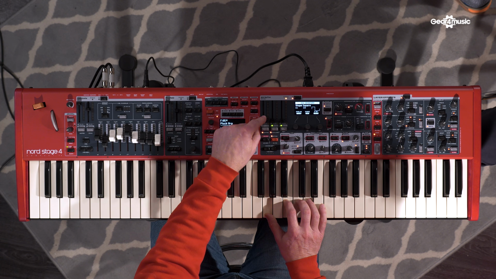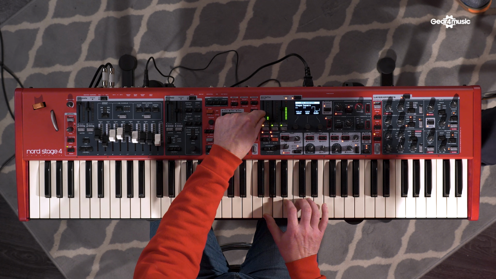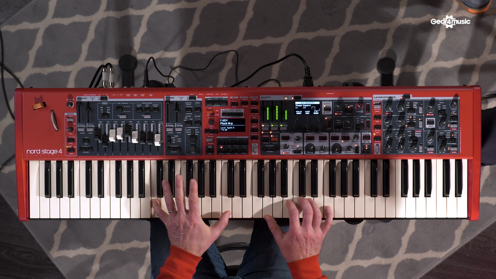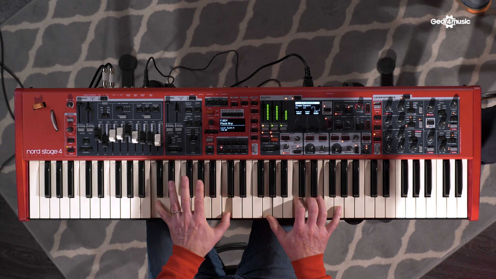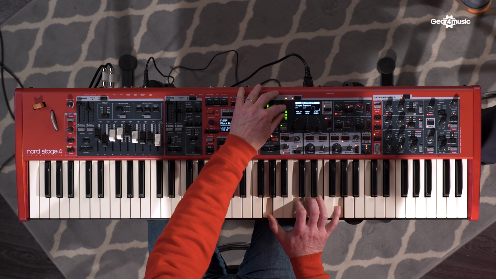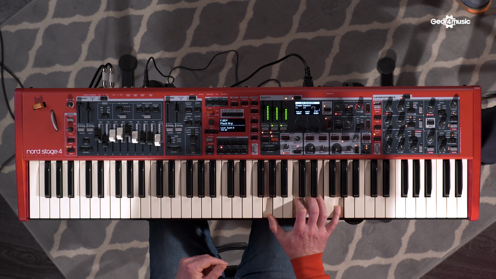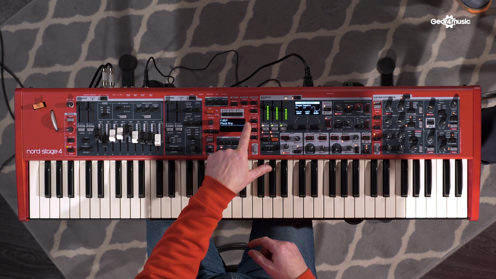Layer A, layer B, layer C, and you can blend them all together. Because everything's tactile, you've got hands-on control of the elements. You've also got a very useful solo button as well, and this works across the whole keyboard.